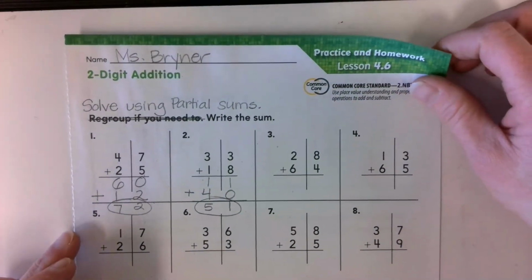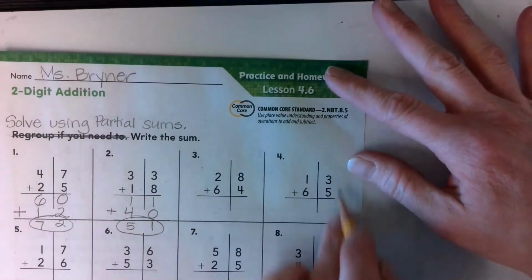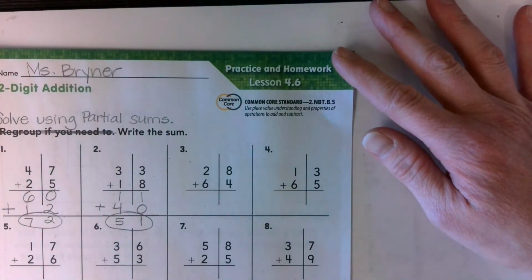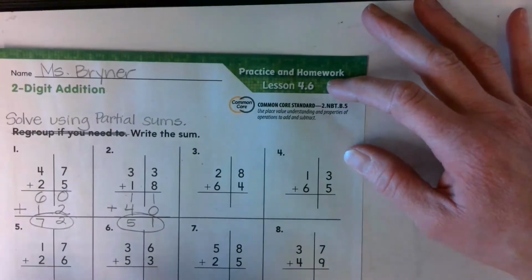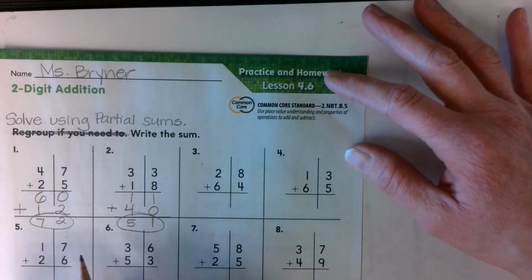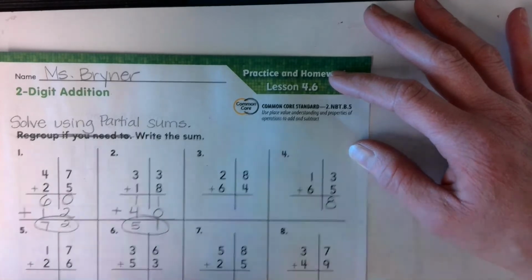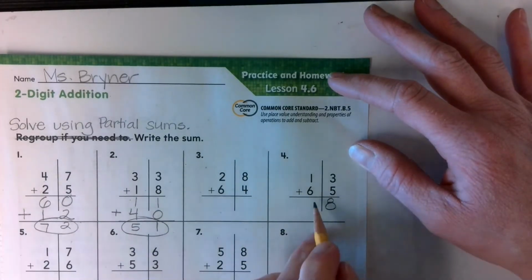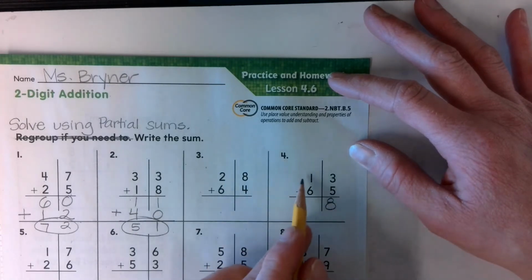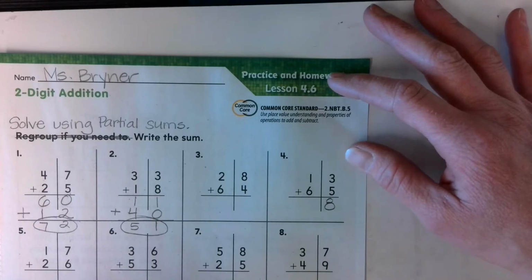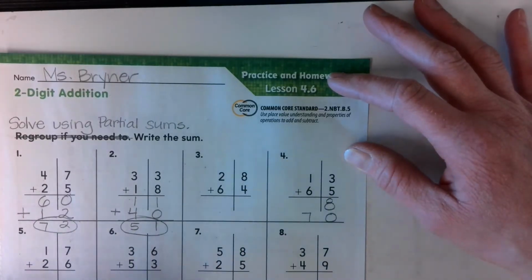Okay. Now I'm going to skip 3 for a second. You're going to go back and do it on your own, but let's look at number 4. Let's say that we start with the ones, with this one. What's 3 plus 5? 8. Don't let this confuse you, okay? Are we going to put anything right here? No, it's just 8. Now what's 10 plus 60? 70. So that can go right there.